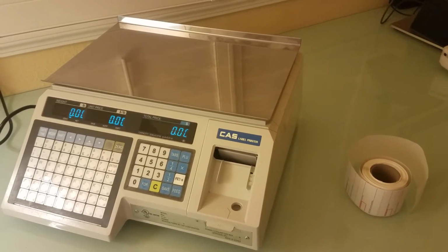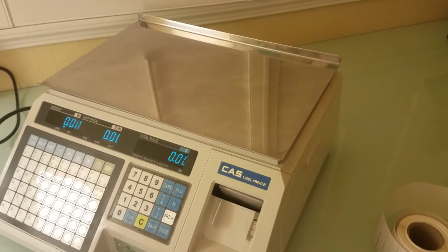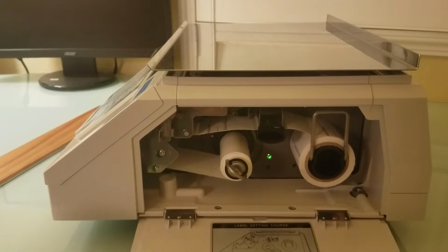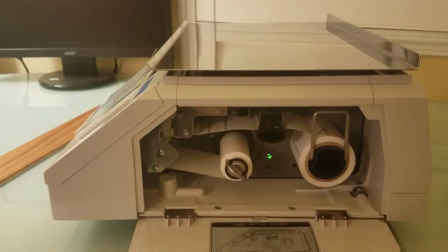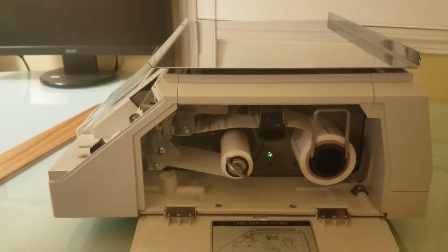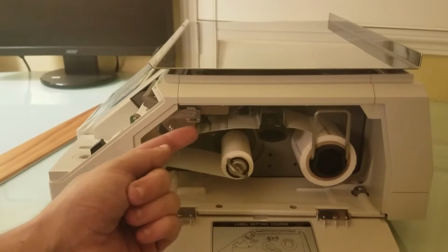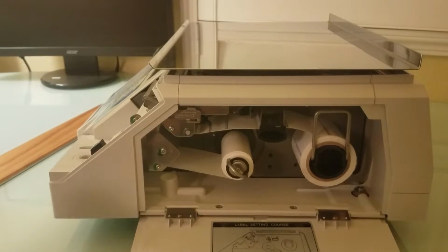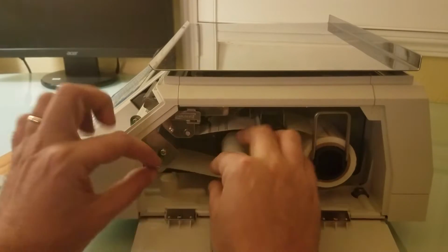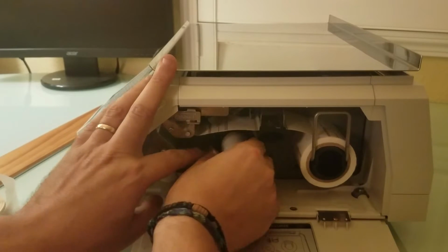First thing, let's physically switch out the labels. To switch out the current labels, we're going to open this cover page here, and also let's remove the side cover as well. The first thing we're going to do is open the print head, like so. Since we didn't run out of label, let's just gently rip the tape here.